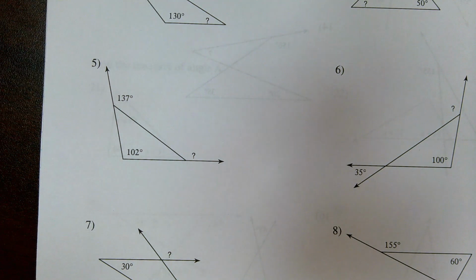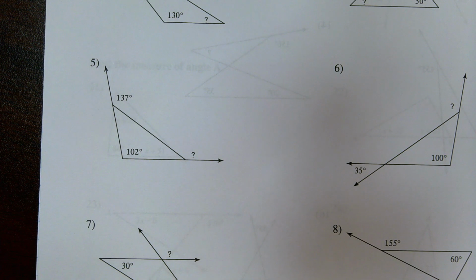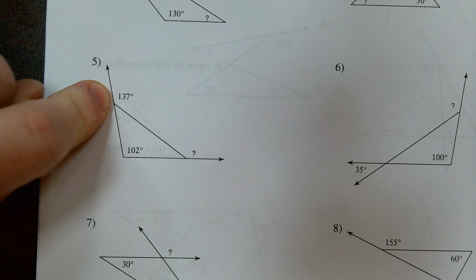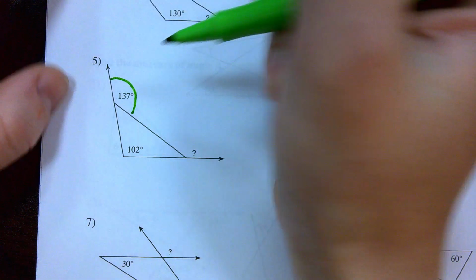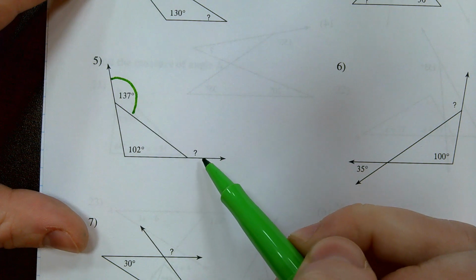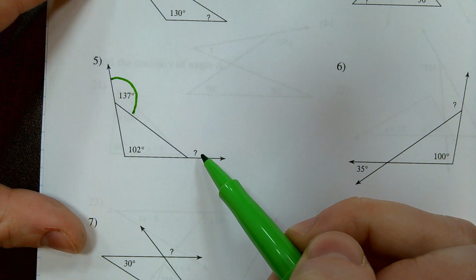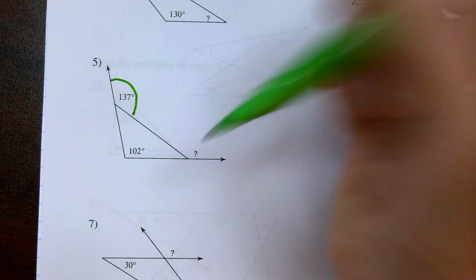So what else do they give us? I have 102 degrees. What other measure do we know? We know 137. Can we find any of the other angles using that 137? On the other side, at the bottom, because wouldn't that equal the same thing? Well, we don't know that because we're not told that they're the same. There's no parallel lines happening. There's no special relationship here. We just don't know what this is.